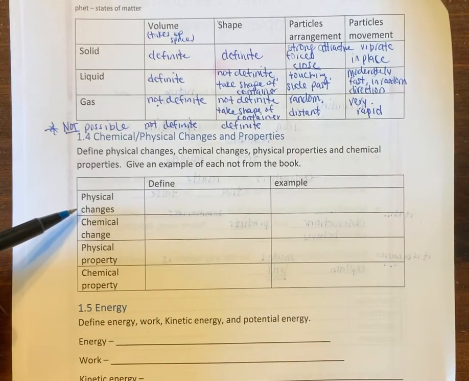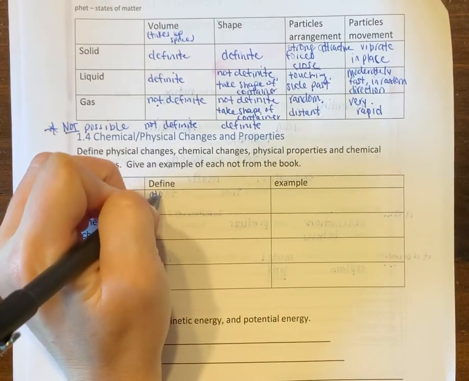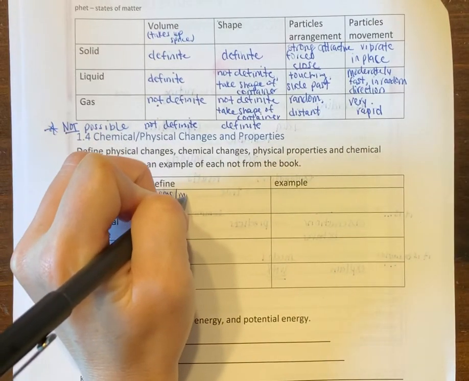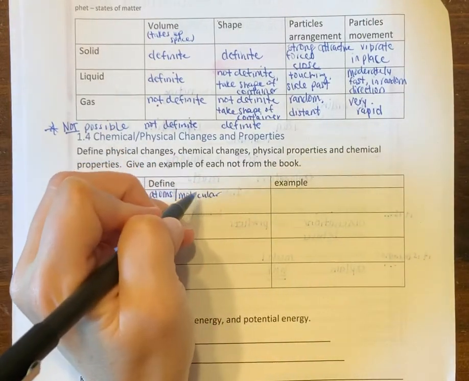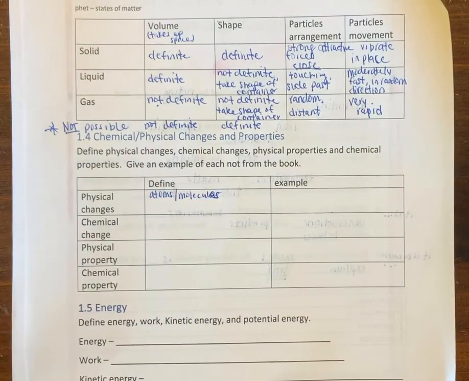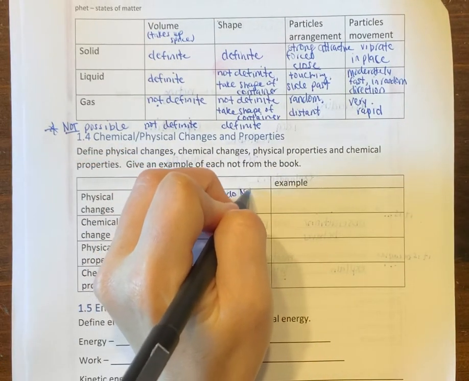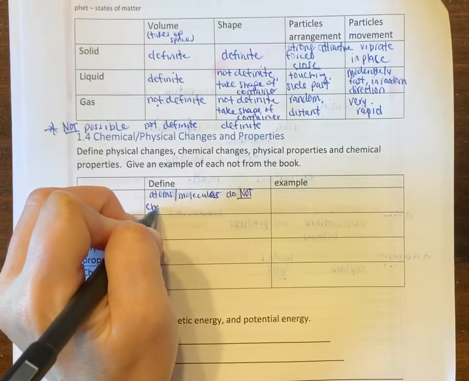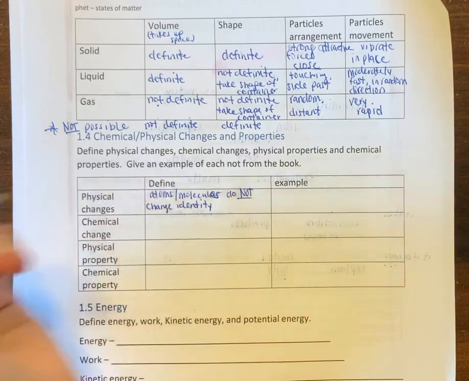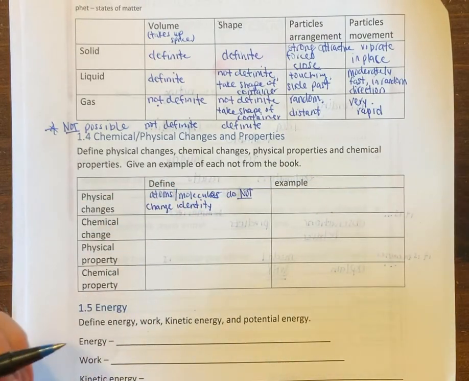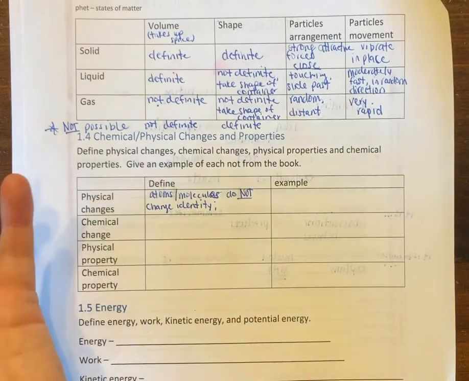Physical changes are where your particles, so that would be your atoms or your molecules, because again, we're talking about things on a molecular level because this is chemistry, do not change their identity. A shortcut is you can ask yourself, did I make something new?